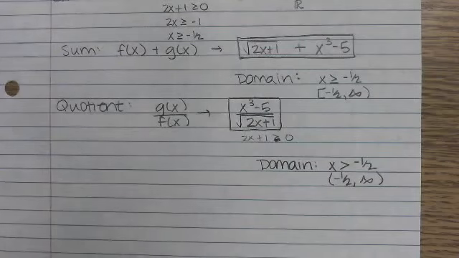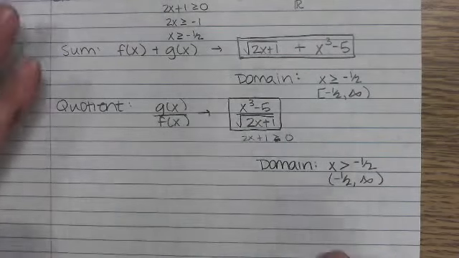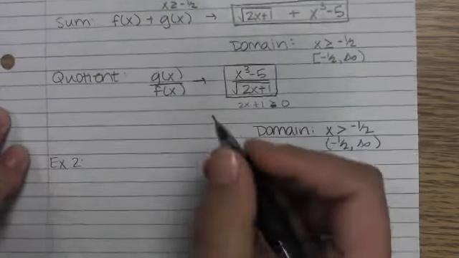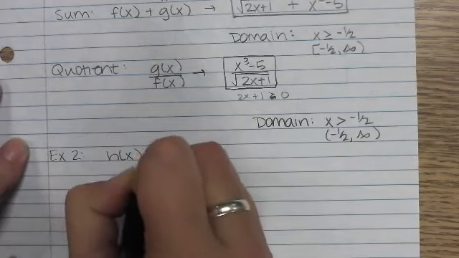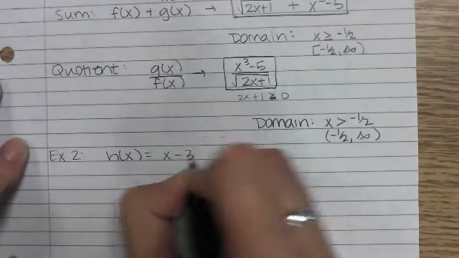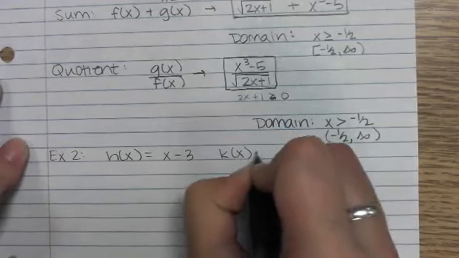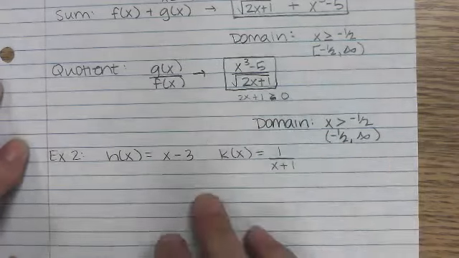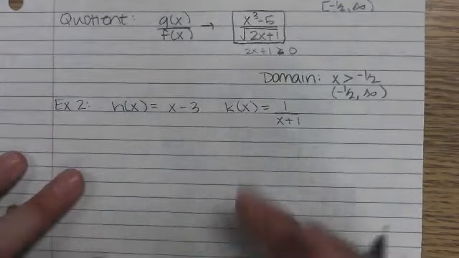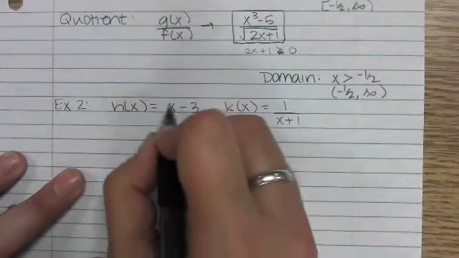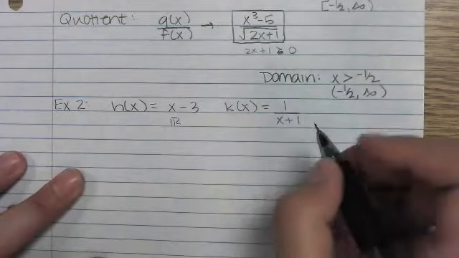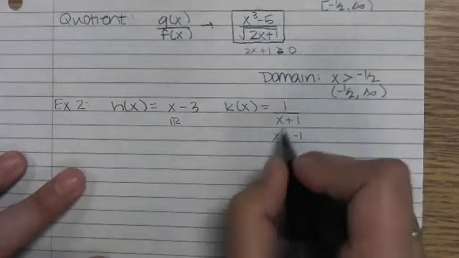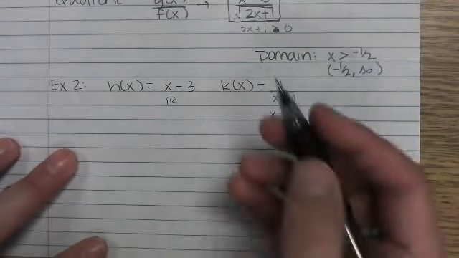Alright. Another example, we're going to have some different functions here just to keep it interesting. So I'm going to say h of x equals x minus 3, and I'm going to say k of x is 1 over x plus 1. Okay. So again, I'm going to see what the domain of the original functions are. So this is a linear function, so that's all real numbers. And here we have a rational function, and I know that x cannot equal negative 1. So I'm going to keep that in mind as I do this problem.